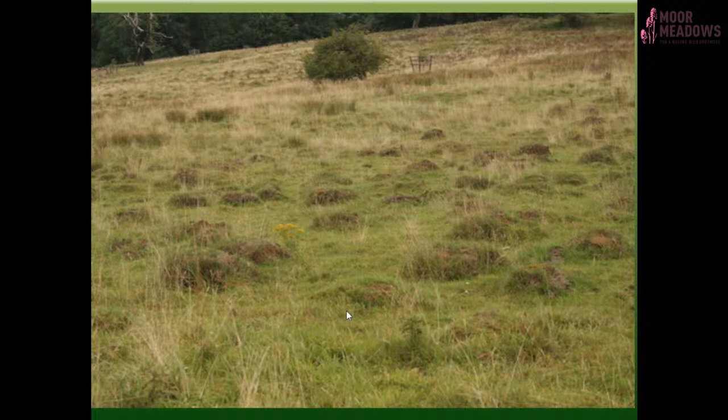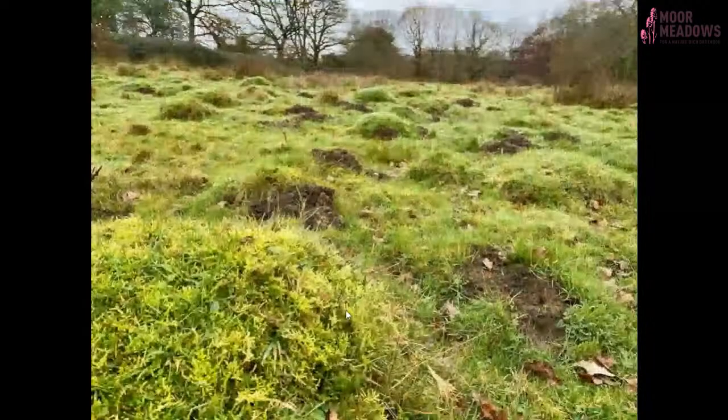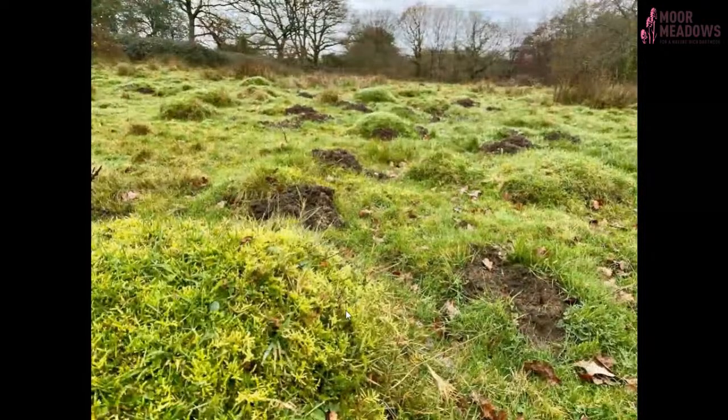So all sorts of advantages with having anthills and this structural heterogeneity. Here's another one where the mounds, the tussocks, were really good for mosses and lichens as well. And you can see a lot of bare ground there, which would be a good place for solitary bees to burrow into.